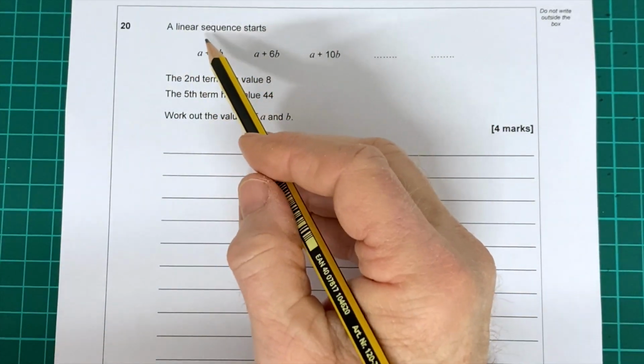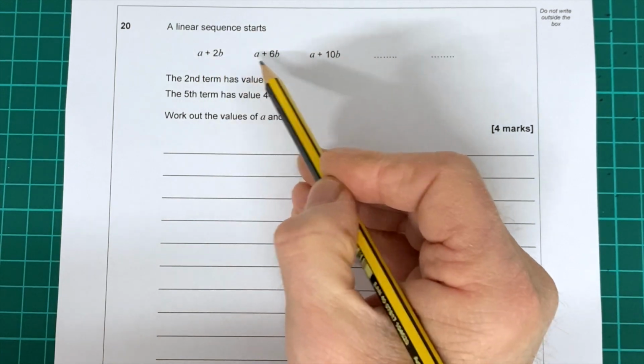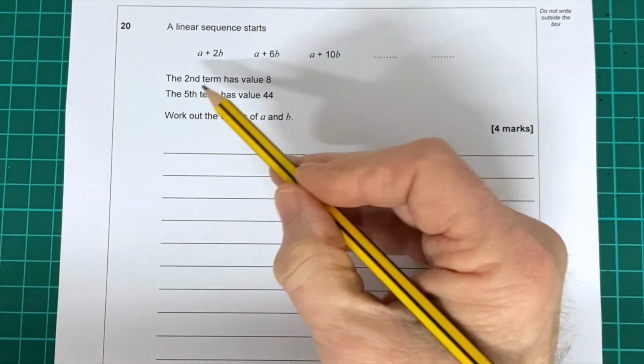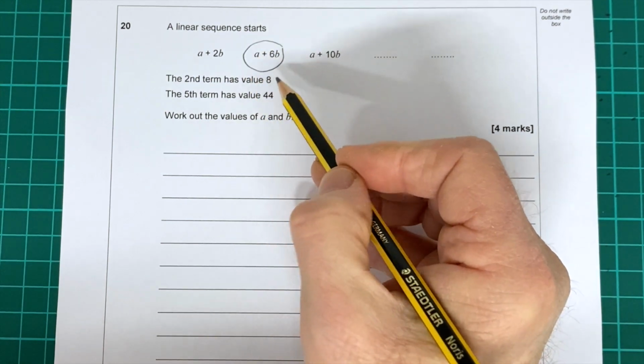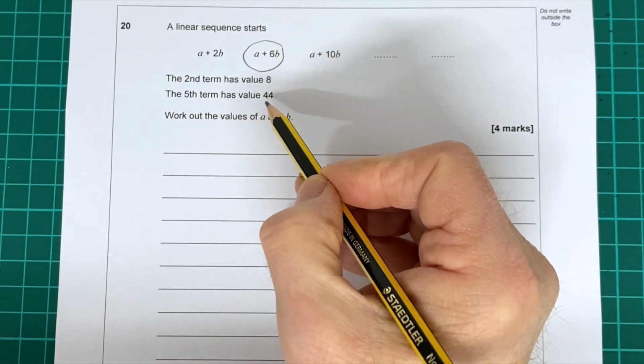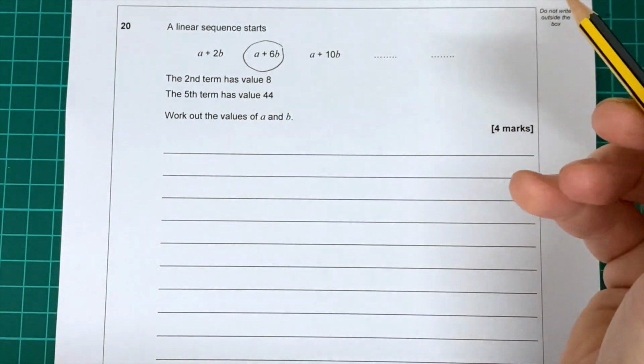Question 20. A linear sequence starts a plus 2b, a plus 6b, a plus 10b. The second term has value 8. So there's the second term, and that's worth 8. The fifth term, which we haven't got yet, has value 44. Let's find the fifth term.